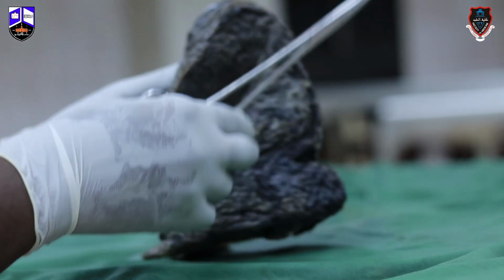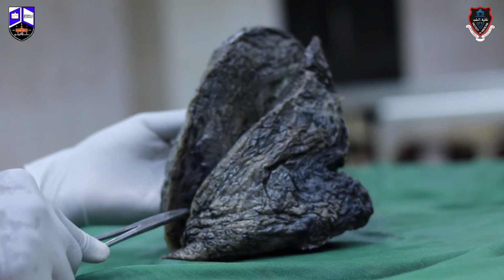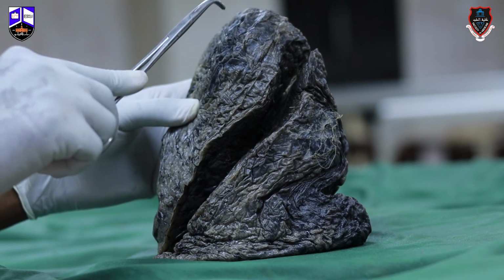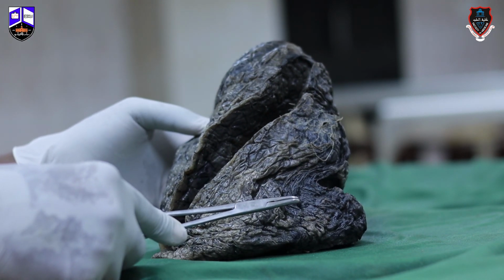The left lung has one fissure, which is the oblique fissure, dividing it into two lobes, superior and inferior lobes.